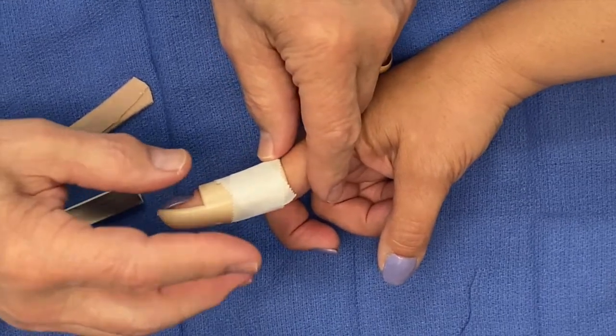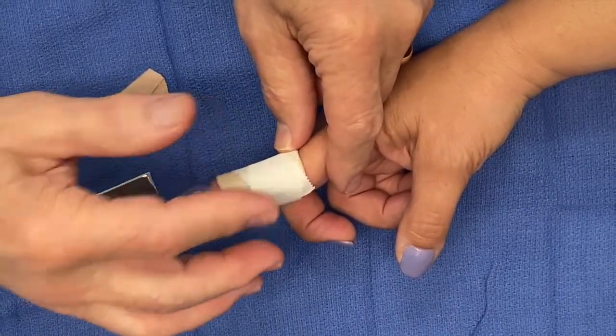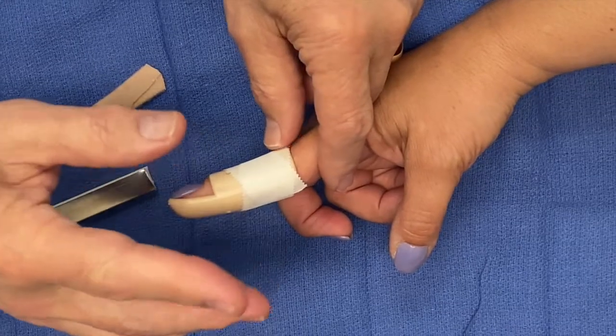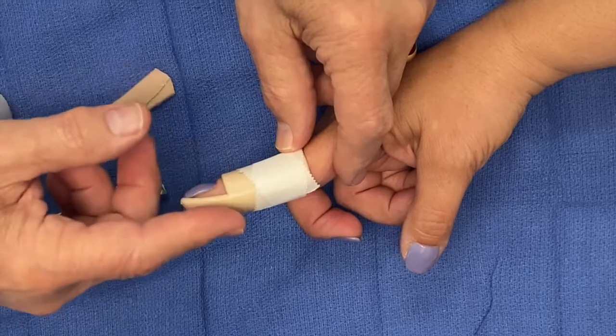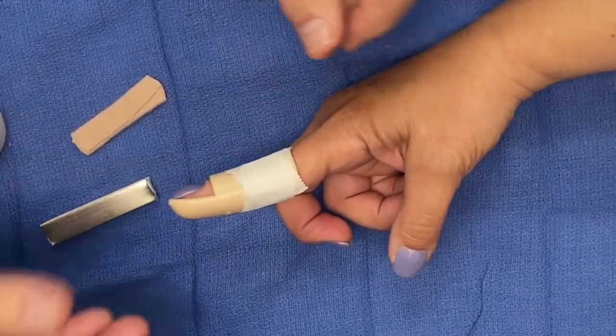Okay. But remember, you need it to be straight for 6 weeks. And then after, we'll have you wear it just at night. And then during the day, a little Coban type tape to support it when you're doing activities where you might hurt it.